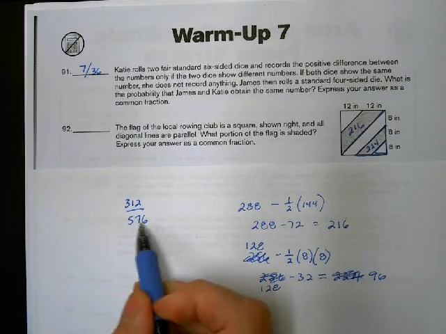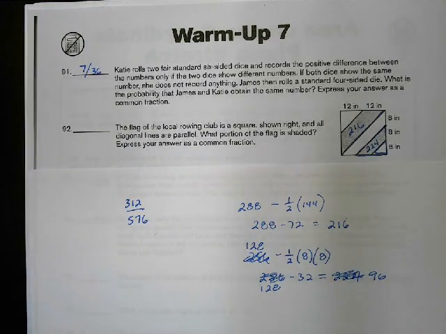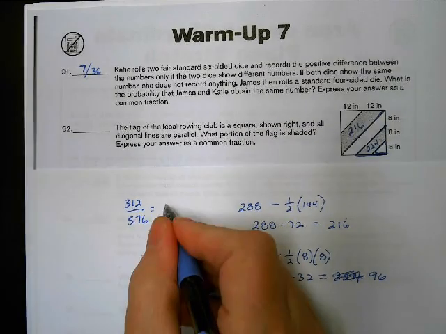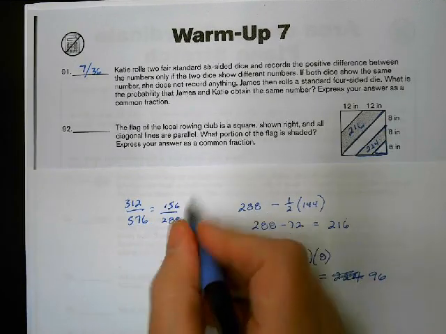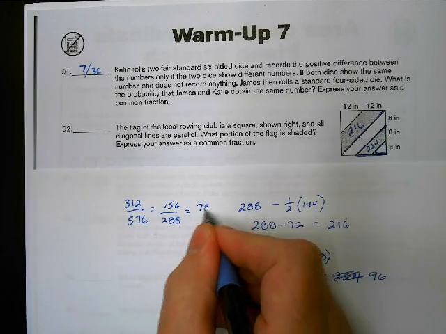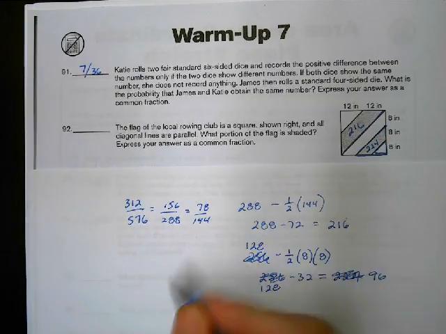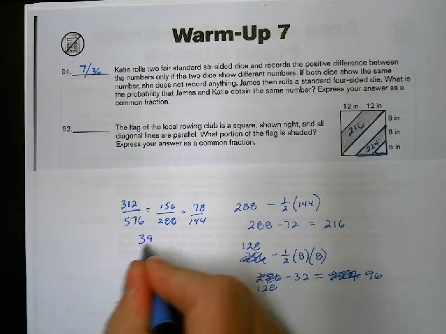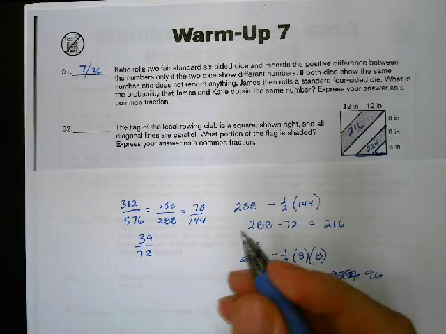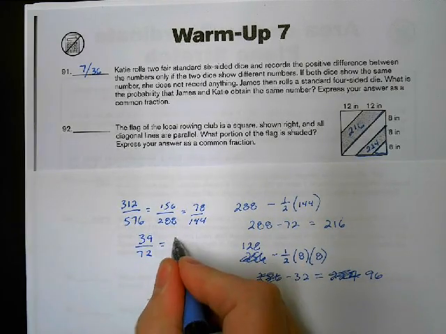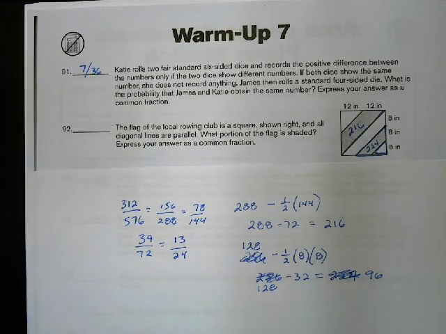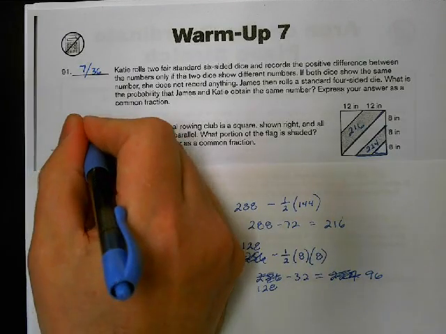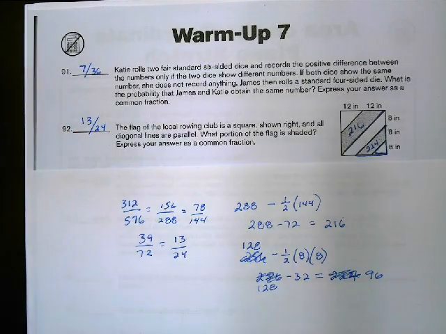Out of a total of 576, and then you just start reducing to your heart's content. You know, I did it maybe by twos first and got 156 over 288. There's probably somewhere easier to do this, and I did it by 2 again and got 78 over 144. Ooh, I think I did it by 2 again and got 39 over 72. And then what, 3 goes into both of those? Yeah, 3 goes into that one 13 times, and 3 goes into there 24 times. Whoa, lots of reducing, and that's our final answer, 13 over 24. You guys should have told me when I was doing that part wrong.